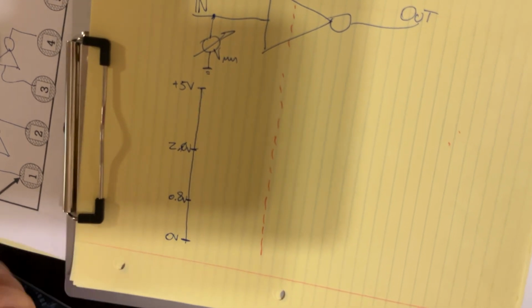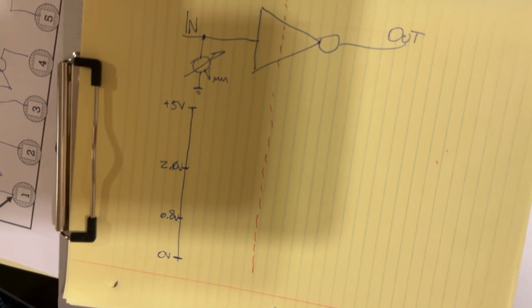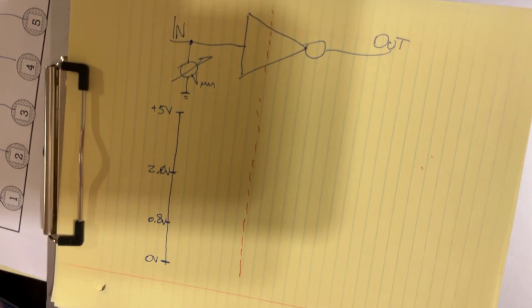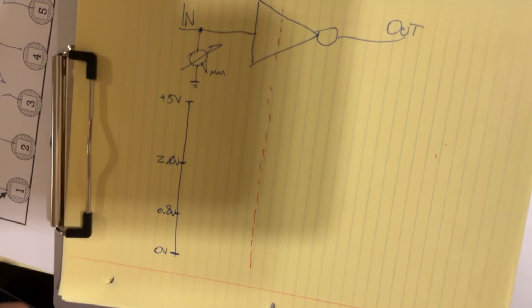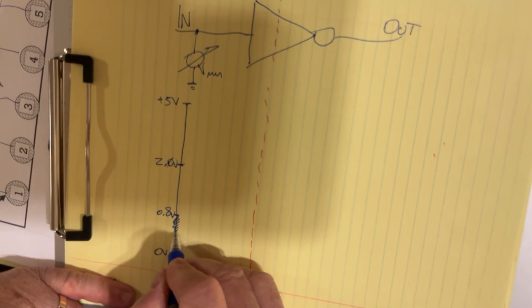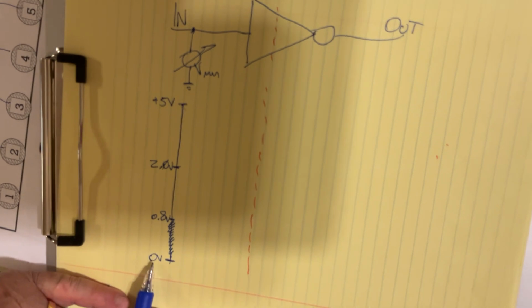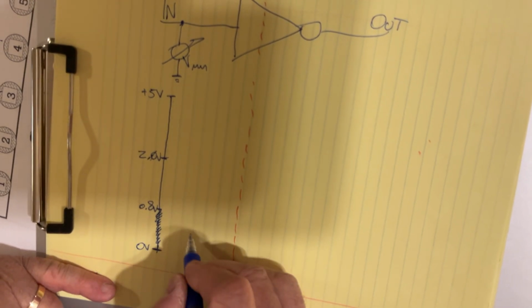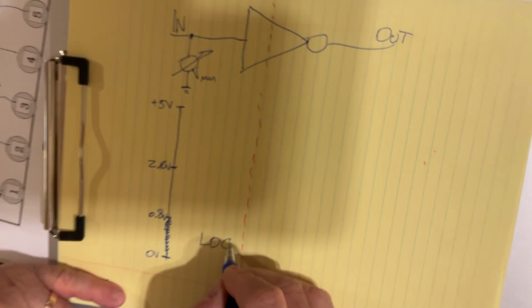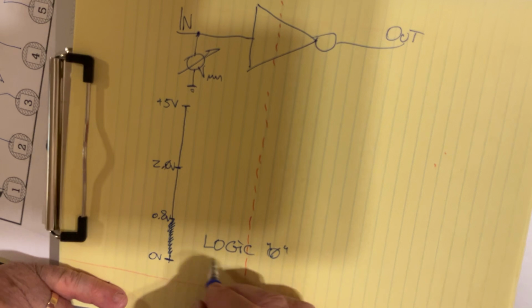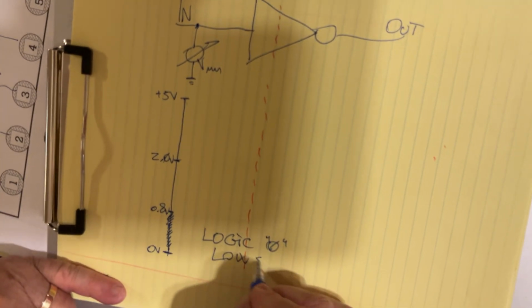Now, because we talked about real situations, you need a kind of tolerance when you take a measurement. So this is exactly what the manufacturer says, any manufacturer. Whatever you measure at the input, between 0 volt and 0.8, is going to be considered the logic 0 or the low state.